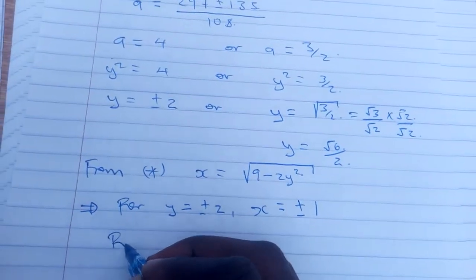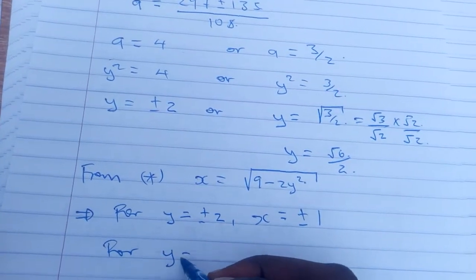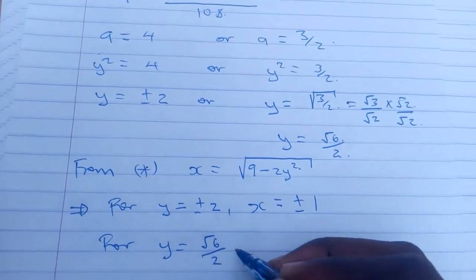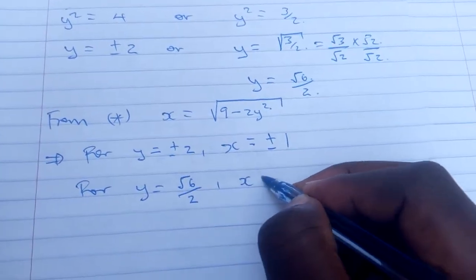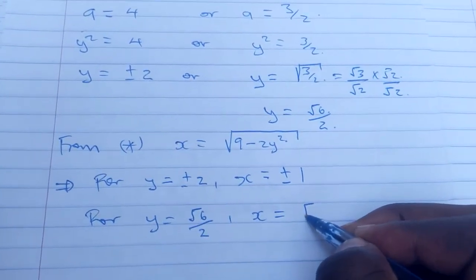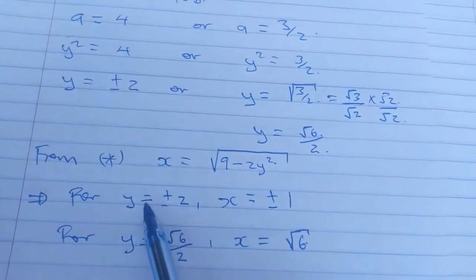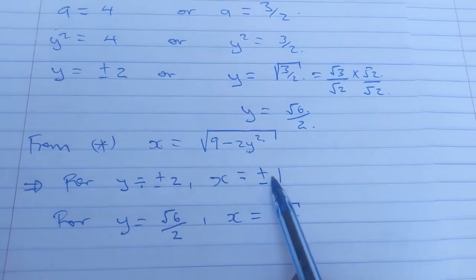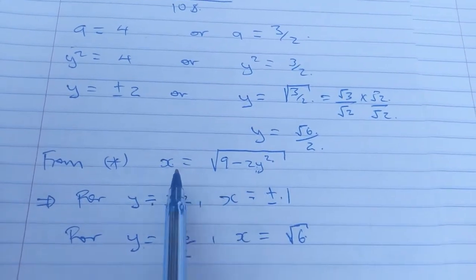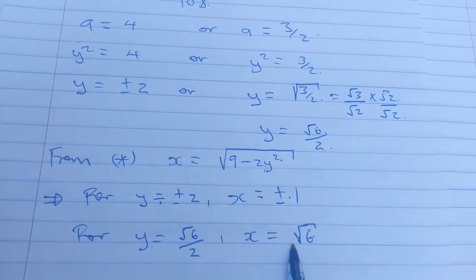Then for y equaling to root 6 out of 2, the corresponding x value will be root of 6. After substituting the y values here, you get the corresponding values of x.